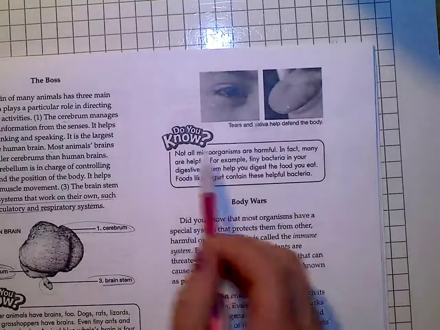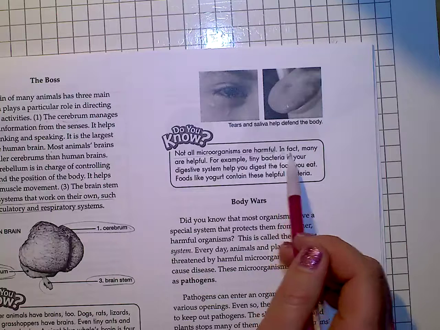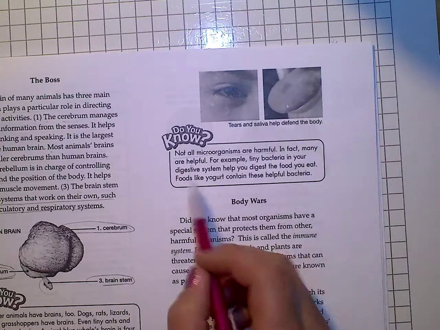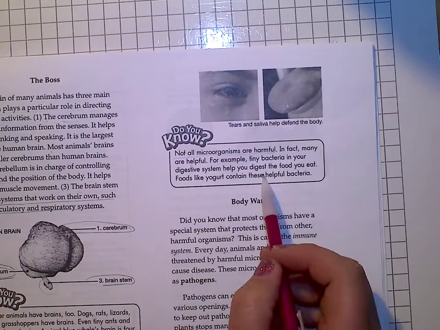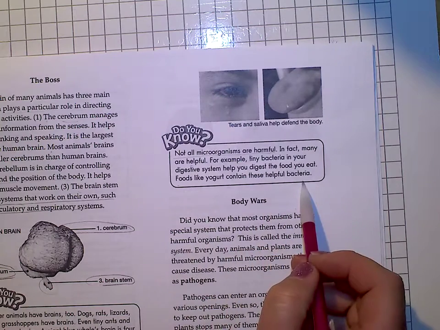Do you know? Not all microorganisms are harmful. In fact, many are helpful. For example, tiny bacteria in your digestive system help you digest the food you eat. Food like yogurt contains these helpful bacteria. Good to know.